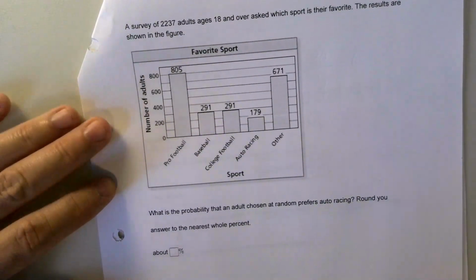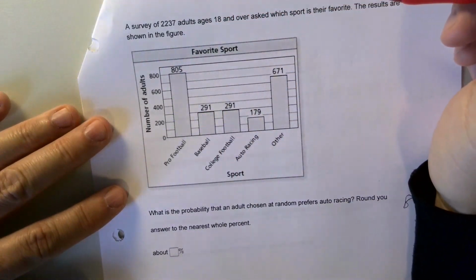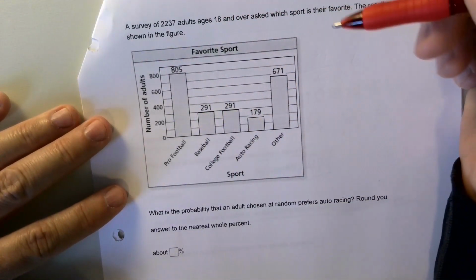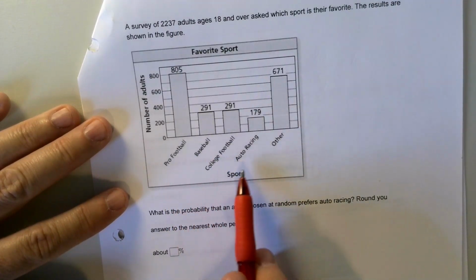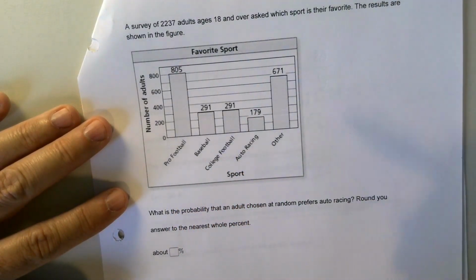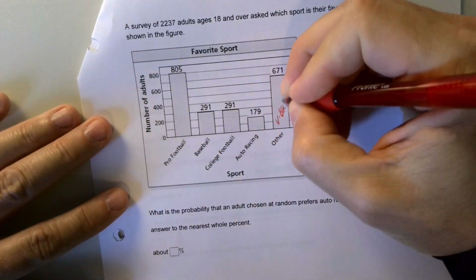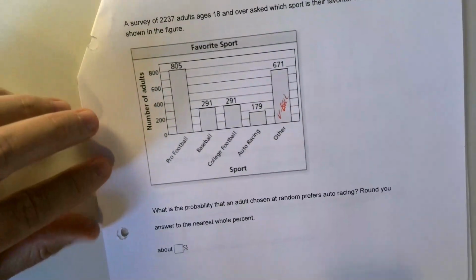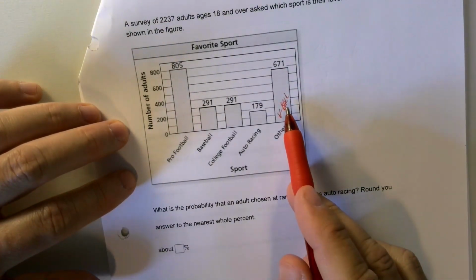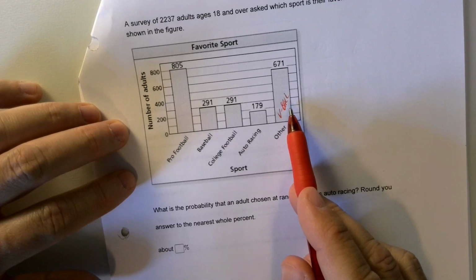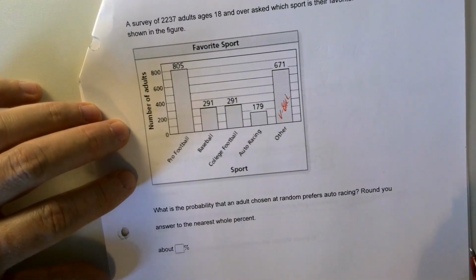It says a survey of 2,237 adults ages 18 and over are asked which sport is their favorite. The results are shown below. And it says pro football, baseball, college football, auto racing, other. I should put volleyball in there. For those of you who know, I've been a volleyball coach here for about 20 years, so that'd be big on my list. But who knows what the other is? Maybe it's ping pong or something else.